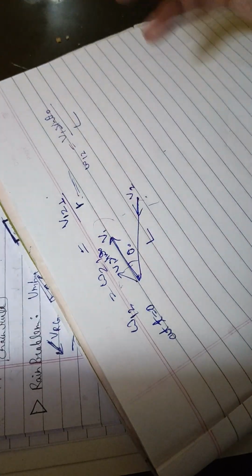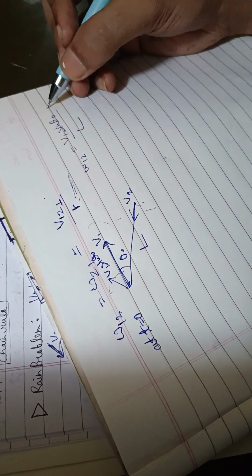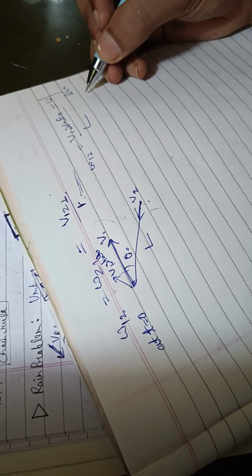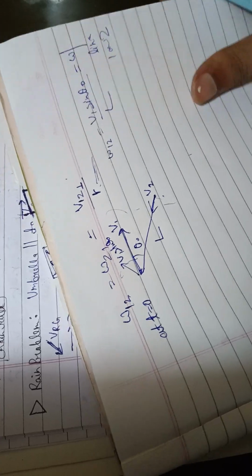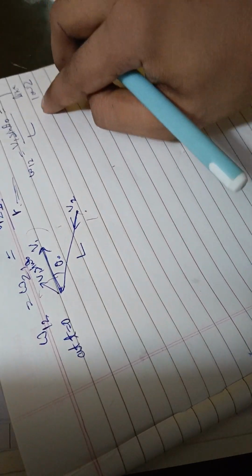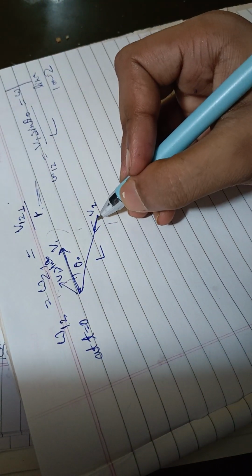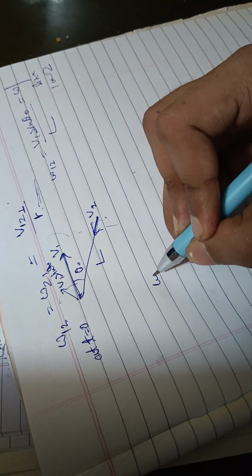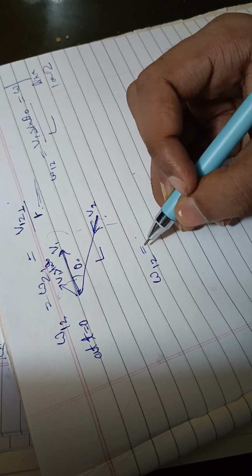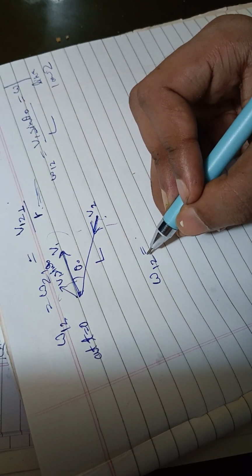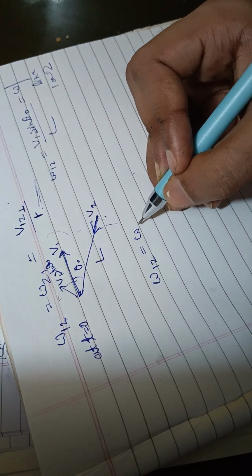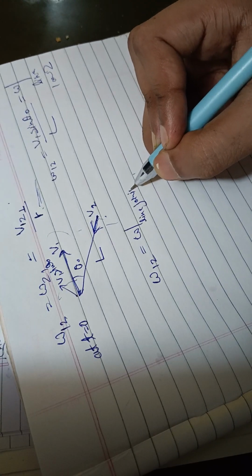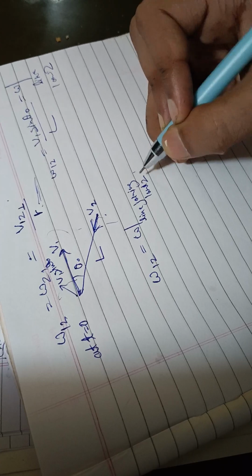Now, important thing, this omega 12 is the omega of the line joining 1 and 2, and since the v2 vector is always along the line, we can say this omega 12 is the omega of the line joining 1 and 2.